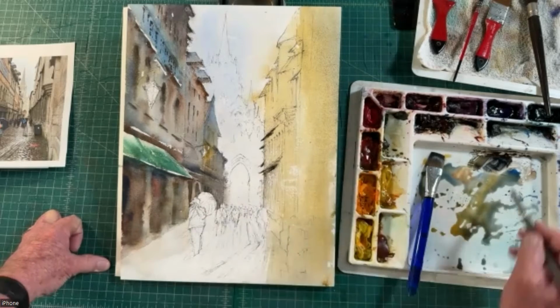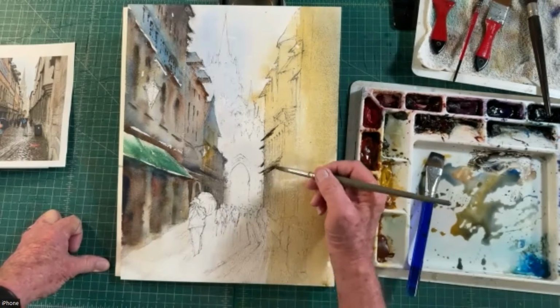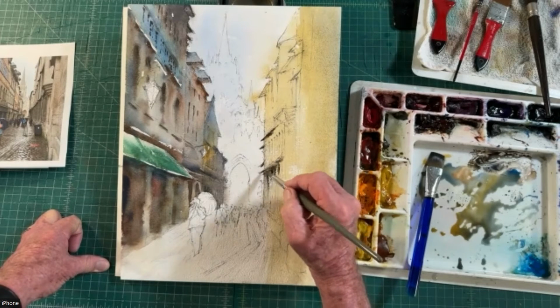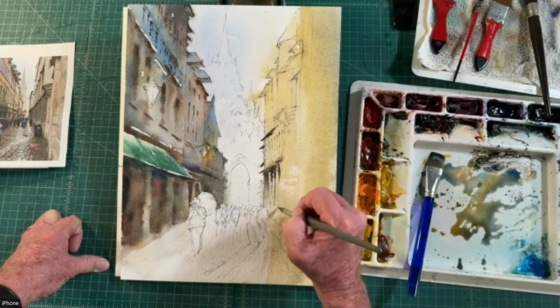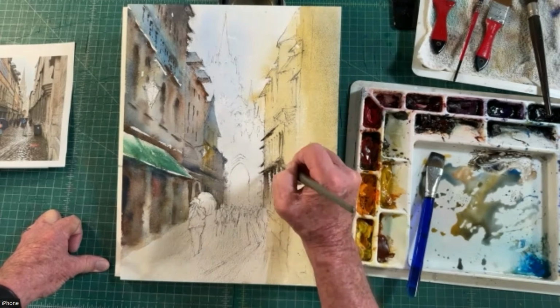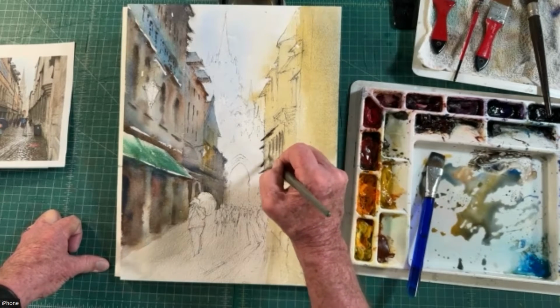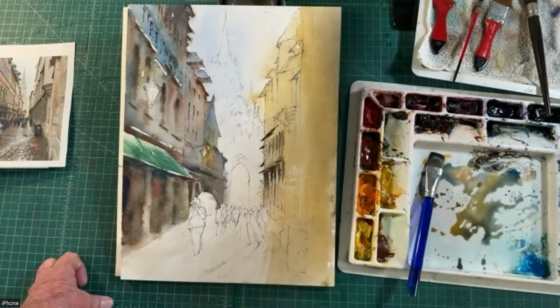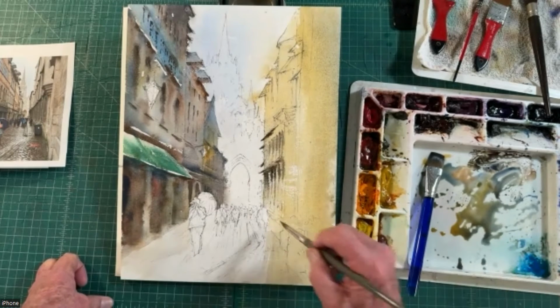So I'll get a little bit of this. I'm just putting a couple of little tick marks on here, very quick, to define where those windows are. And as we get lower, we'll get a little cooler in here.